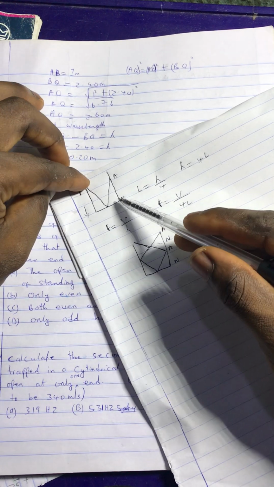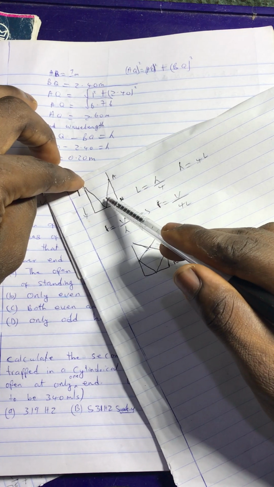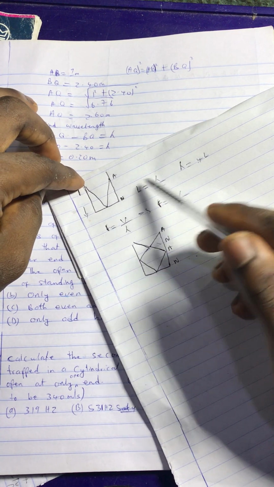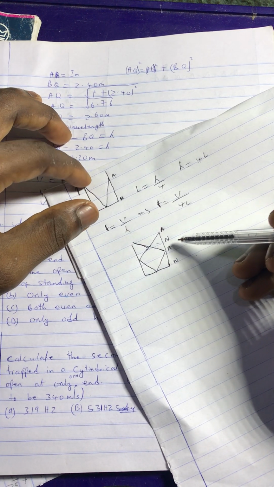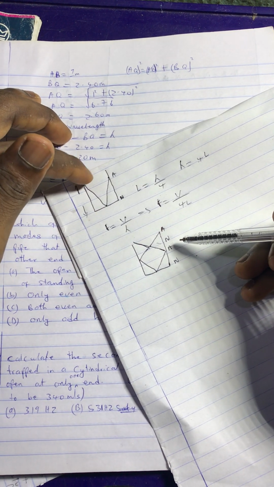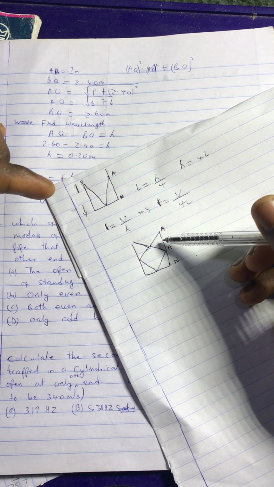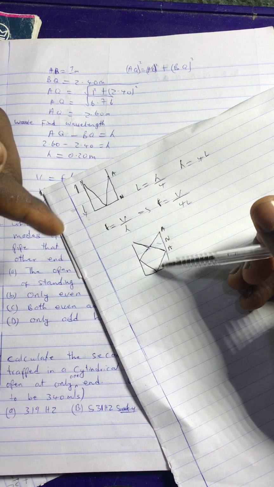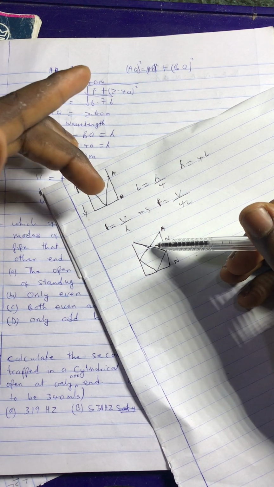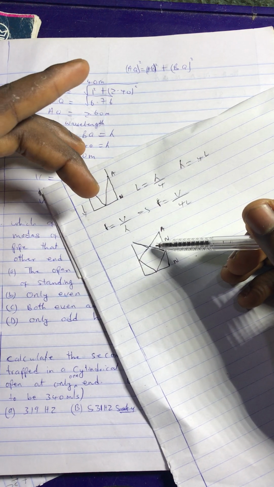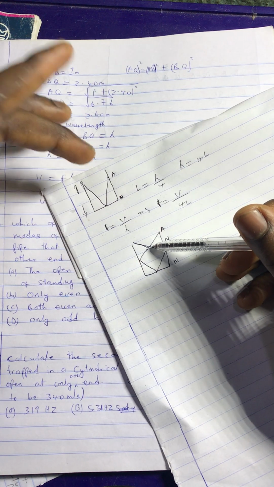Now we did the first one, which is your node to antinode. For the first harmonics, this is the lowest one you're going to have. But for the second one, we realize that you cannot have the second harmonics. Why? Because in a closed pipe, it's always open at one end and closed at the other end. So even numbers cannot occur, only odd numbers.